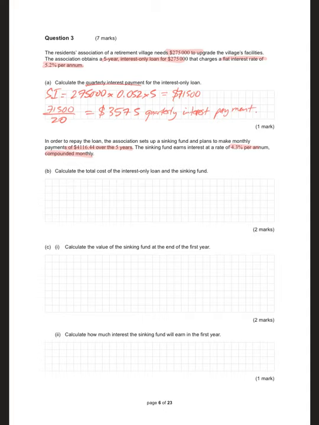So you're making sinking fund payments, 5 years times 12 payments a year. Payments of $4,116.44 into the sinking fund. 5 times 12 times $4,116.44 is $246,986.40.